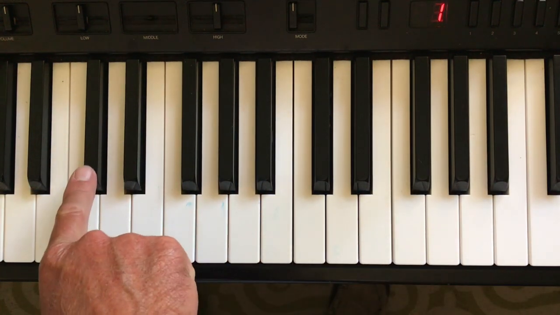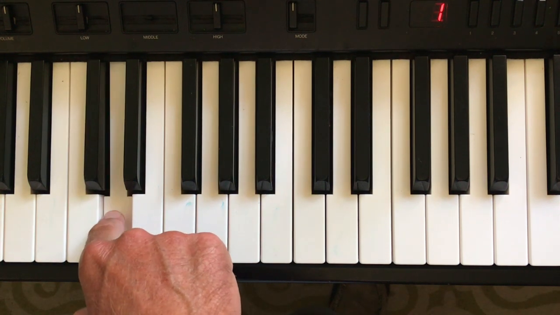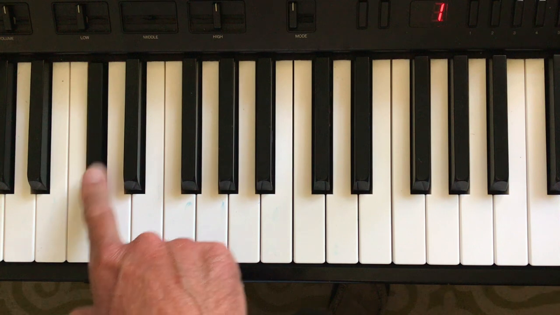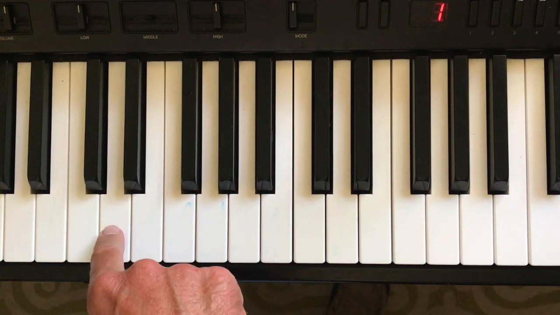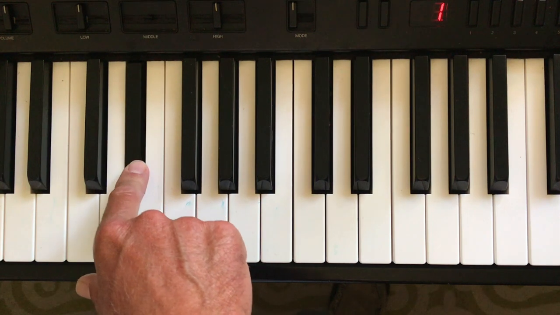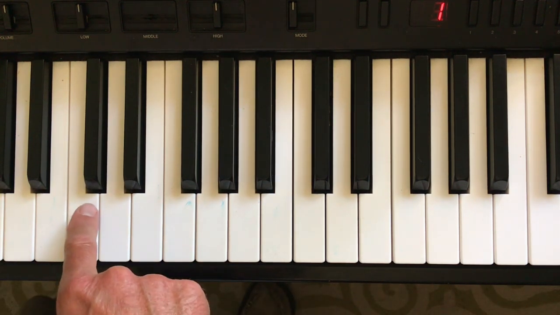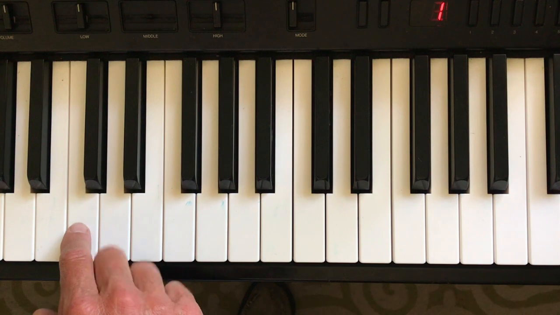This black note has two names. That's really cool. C sharp or D flat. This black note has two names, D sharp or E flat. Okay, cool. Now, check this out though. The note just above C is C sharp.